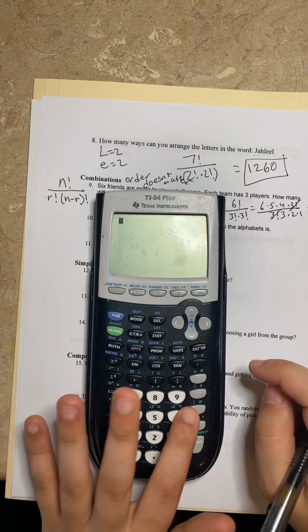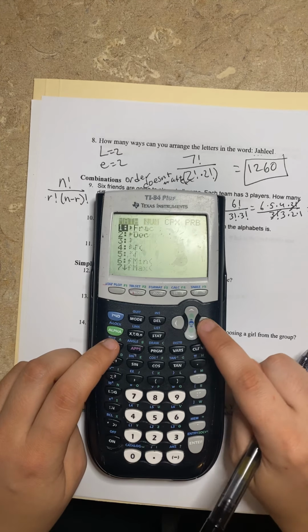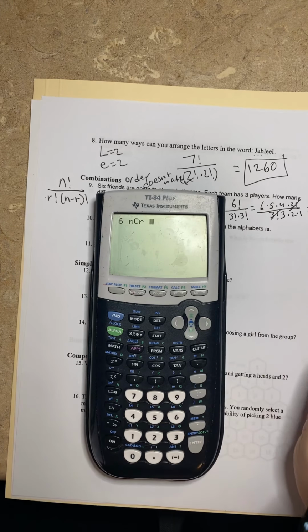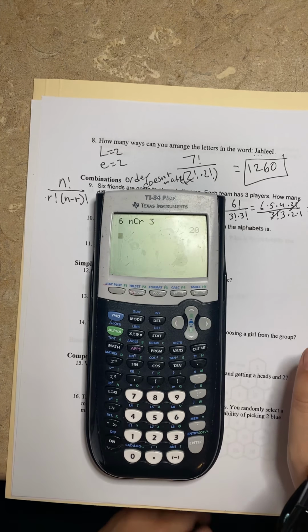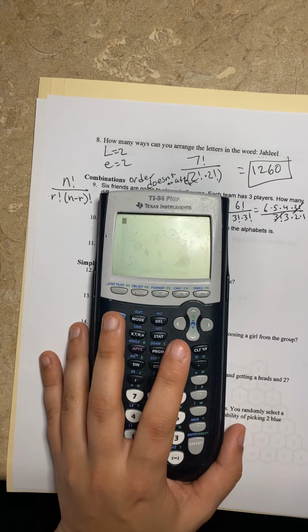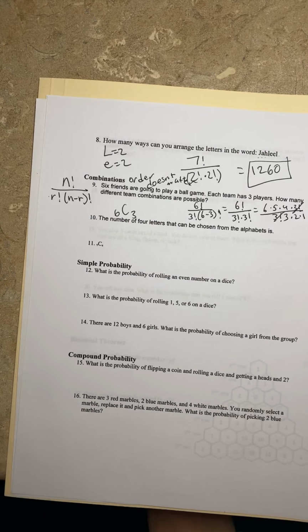Or you can do 6, math, go to probability, and you have that nCr option again, and we want to choose 3, so that'll give us 20 again. So there's 20 different ways that we can order a team picking 3 boys. And again, this is why it doesn't matter, because it doesn't matter which 3 boys are going to play in the game. As long as they're in the game, they're all still playing on the same team. It doesn't matter if I say Ajane, Alex, and Christian, or Christian, Ajane, and Alex. They're still all 3 on the same team.